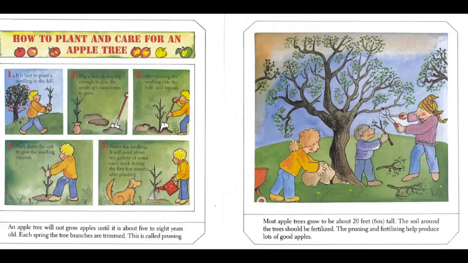And as you can see on this page, it says how to plant and care for an apple tree. And it has 5 steps. Let's look at the sequence. Number 1, it's best to plant a seedling in the fall. Number 2, dig a hole that is big enough to give the seedling's roots room to grow.